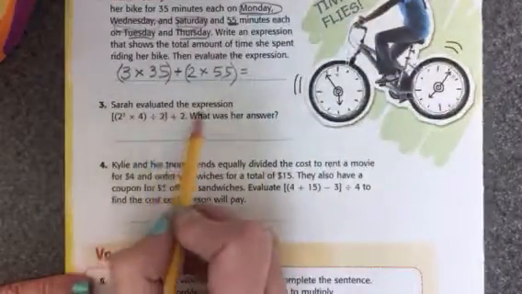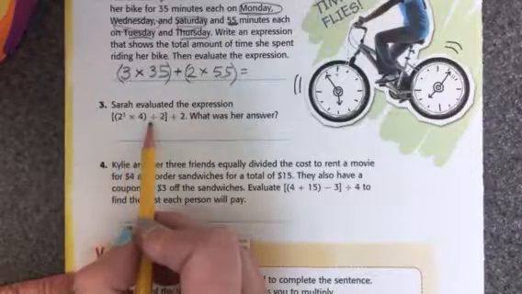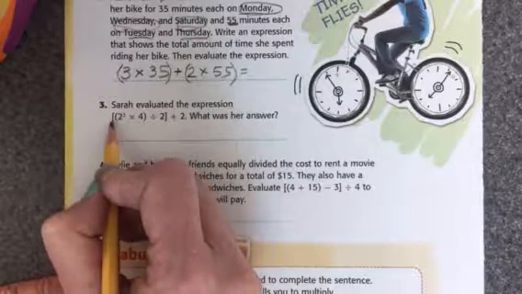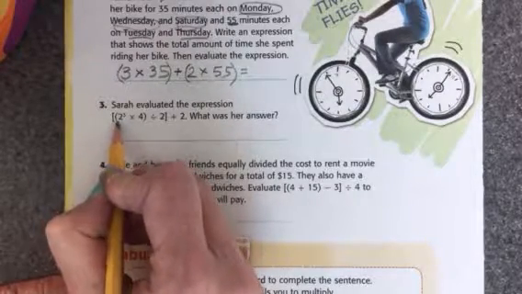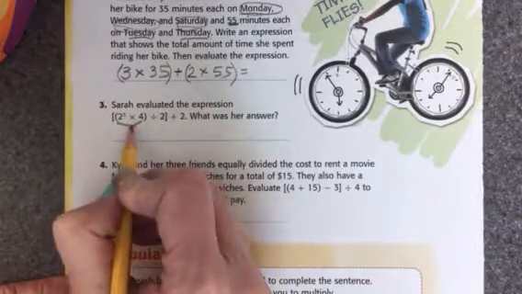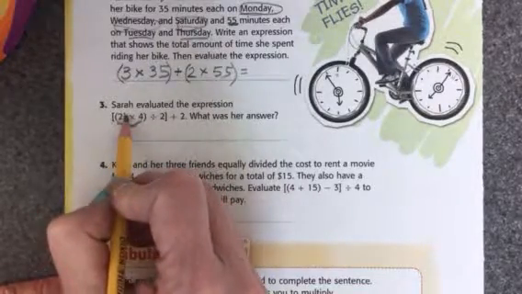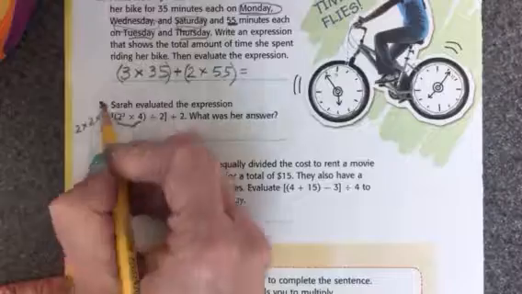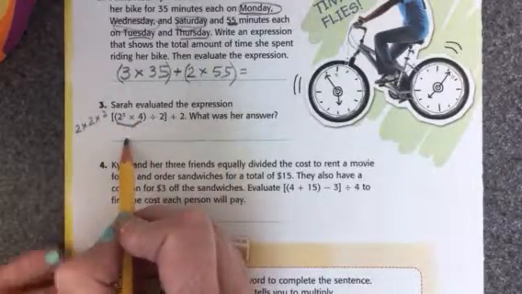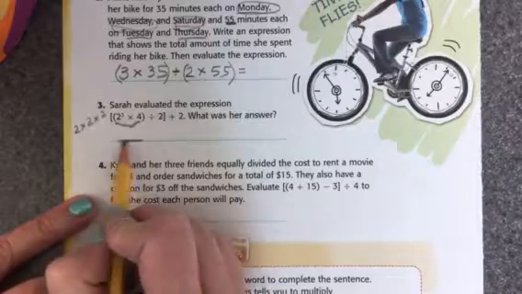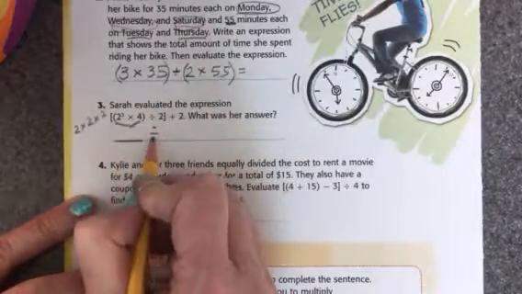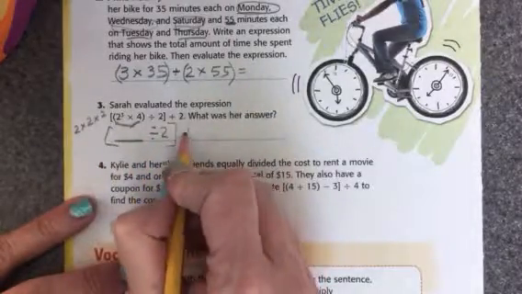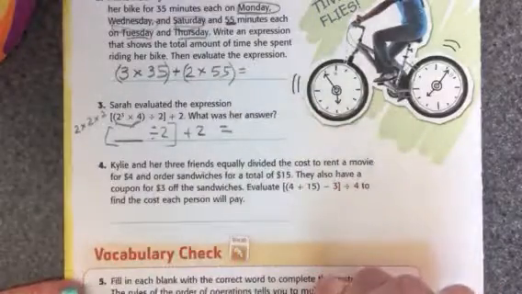Okay, Sarah evaluated the expression 2 to the third power times 4 divided by 2 plus 2. What was her answer? You're going to figure this out. I look at where I have my parenthesis and my bracket together. That tells me I need to do this part first. First I'm going to have to do 2 to the third power, which is 2 times 2 times 2. And then I'll multiply that by 4. Once I multiply that by 4, I'll have my number here. Then I'll divide by 2. And that's in brackets. Once I have this answer, then I'm going to add 2. And that will be evaluating that expression.